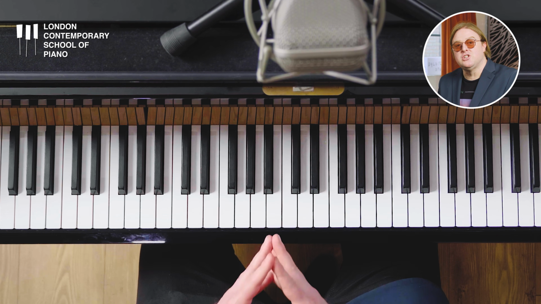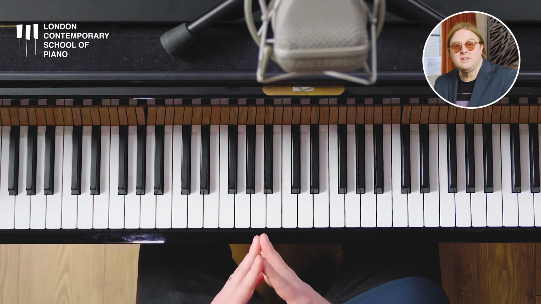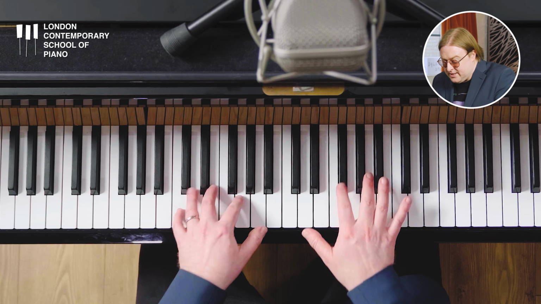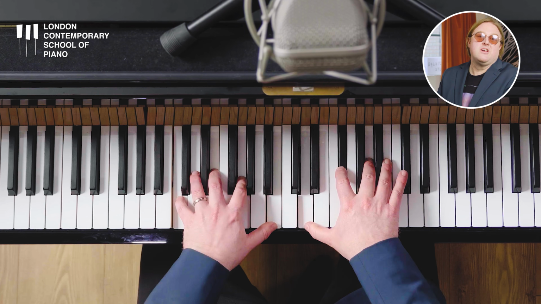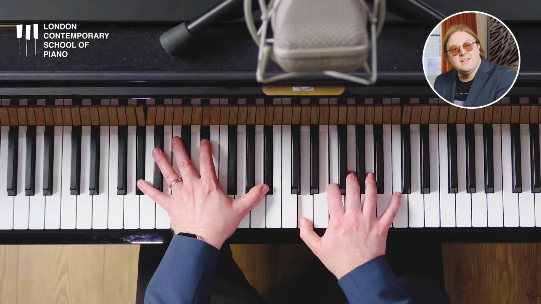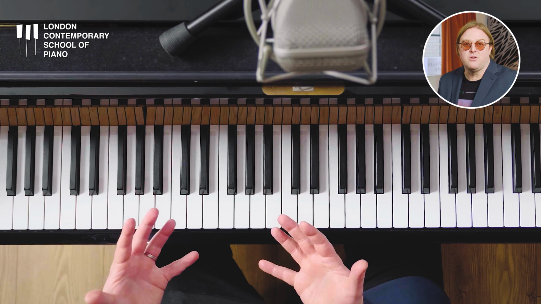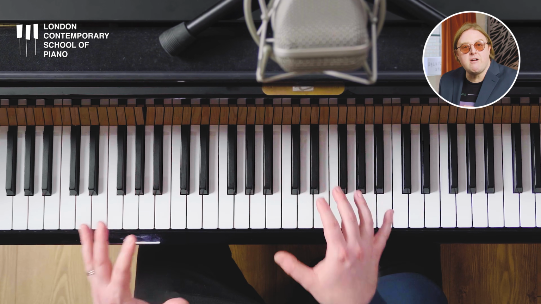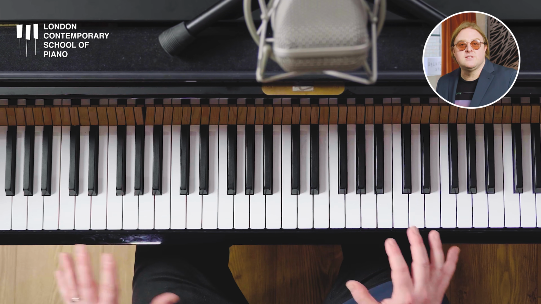And it's the application that really is the most important thing. You can sit down and play a fancy dissonant chord in isolation and go, oh, that's a really nice chord, isn't it? But it's actually how we connect them to other chords that really makes the most difference here. So that's where our focus will be in this lesson.